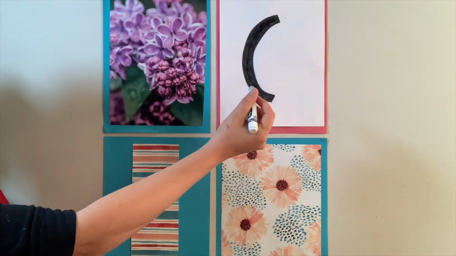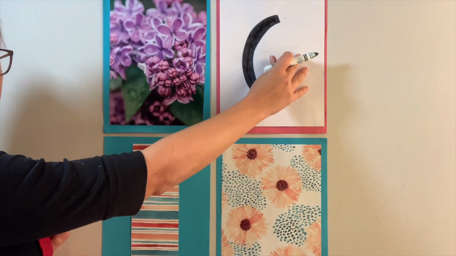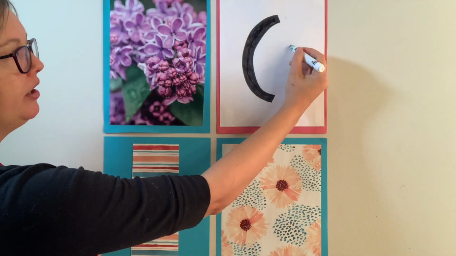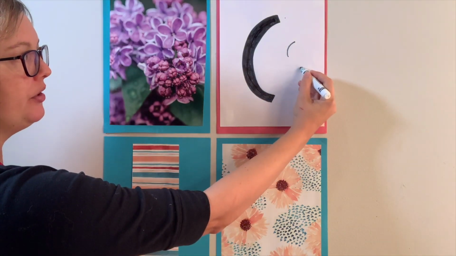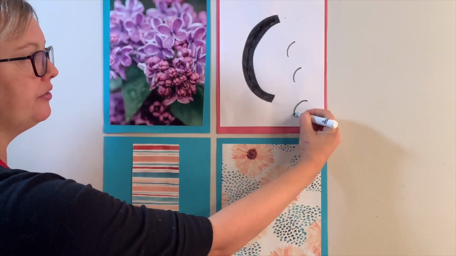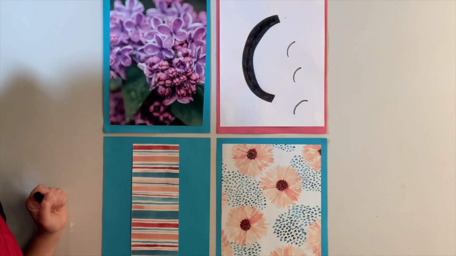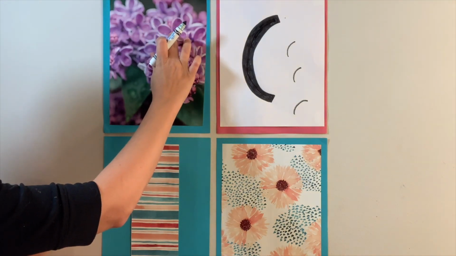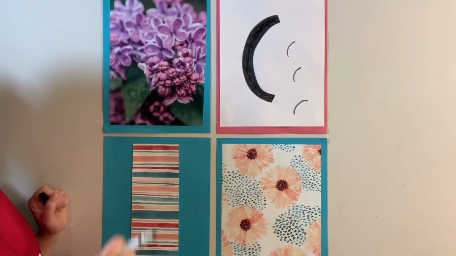So find a new place on your paper that has not been drawn on yet and make a curve shape, make another curve shape, make another curve shape. Now what we're going to do is connect the curve shape from the top coming down on the other side, and that's how we are going to create our flower petals.